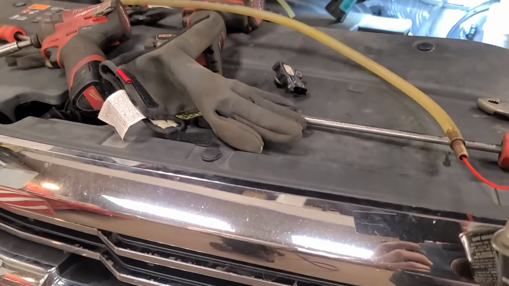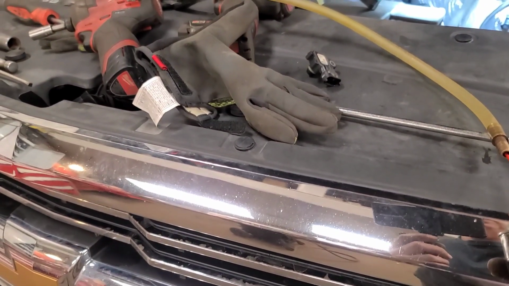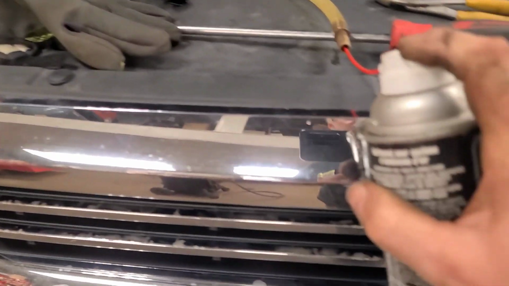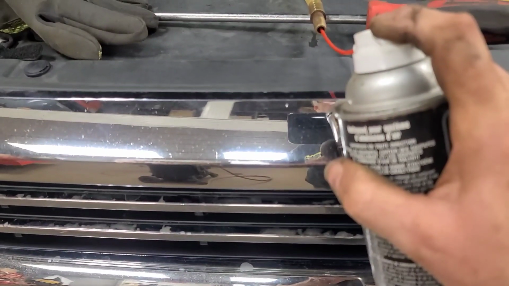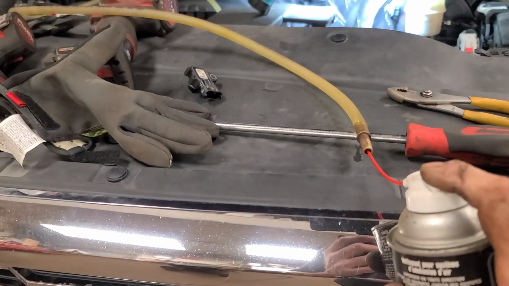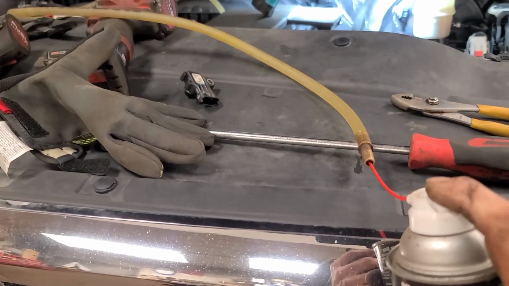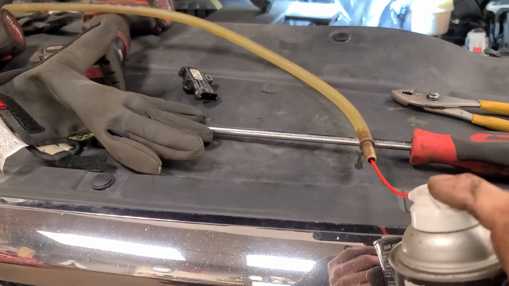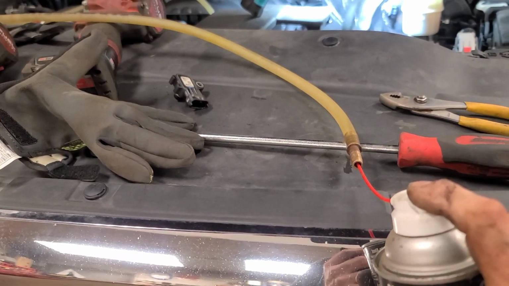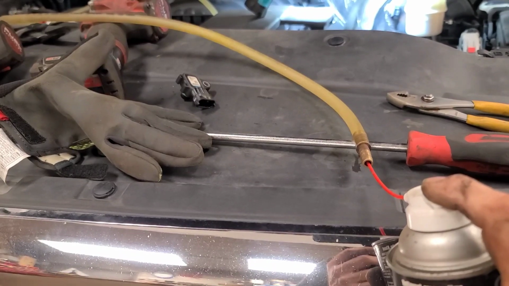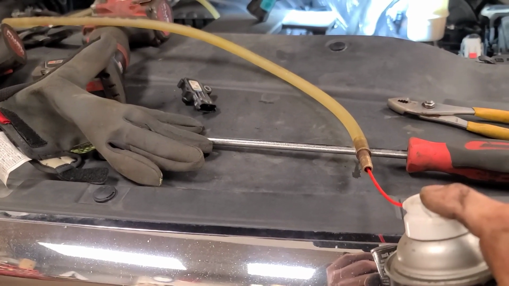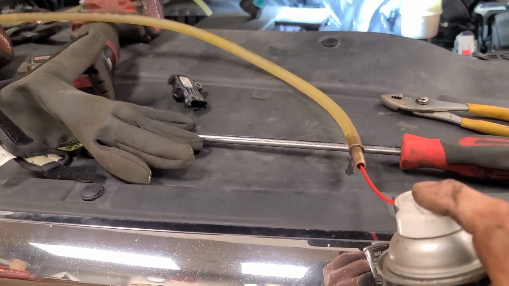This is the second can I'm going through now. This is worth a shot. Then we'll take it out for a significant road test.